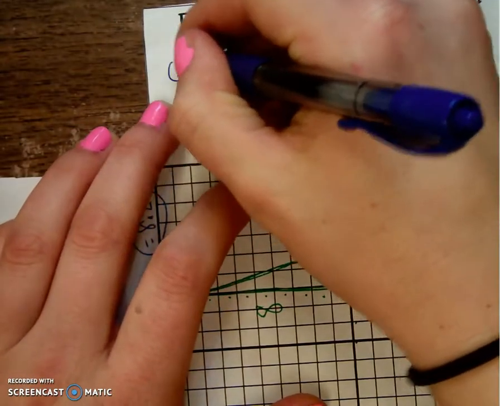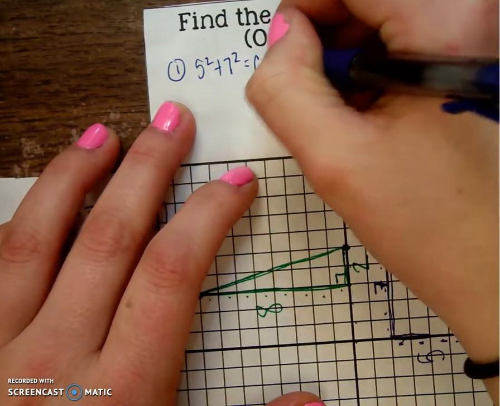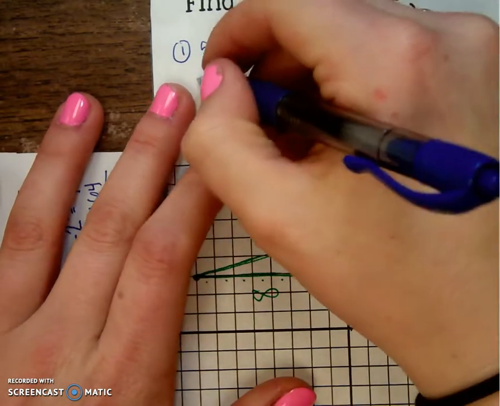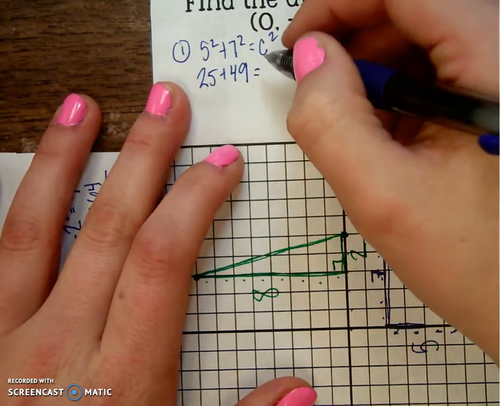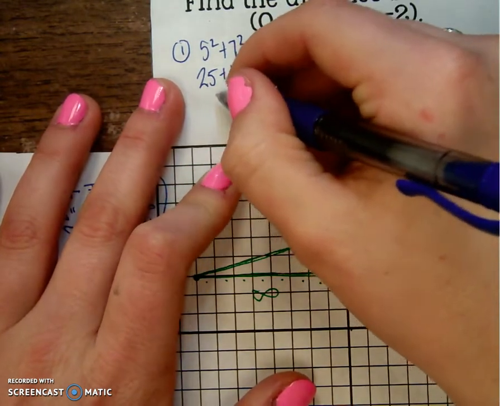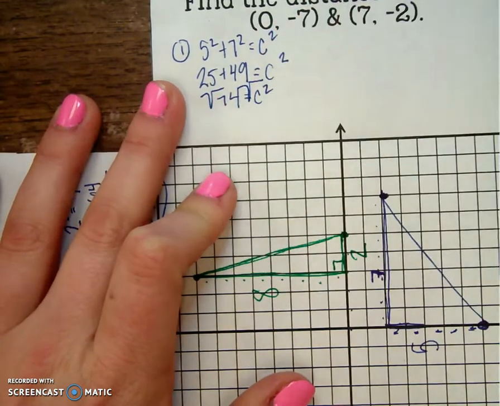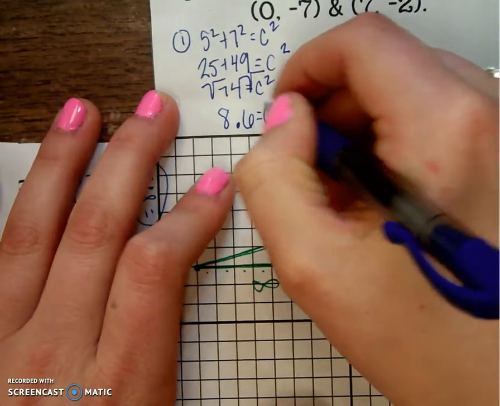So method 1 says that 5 squared plus 7 squared will give me c squared. That's the longest side that I'm trying to find, the hypotenuse. 25 plus 49 equals c squared. Add those two together, we get 74, and square root it. About 8.6 equals c.